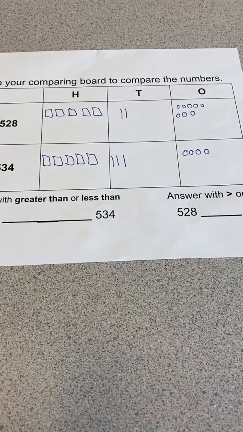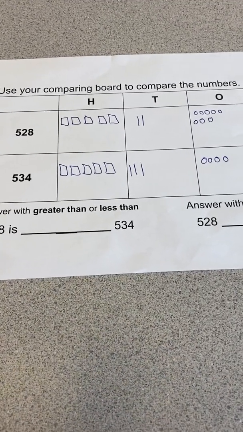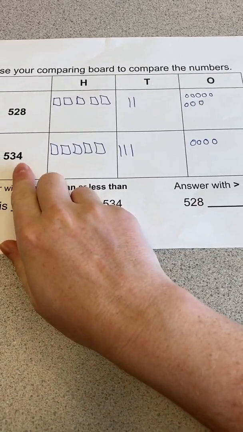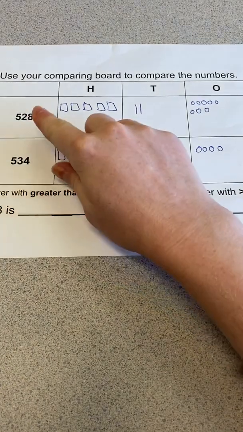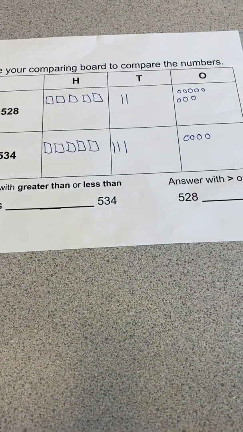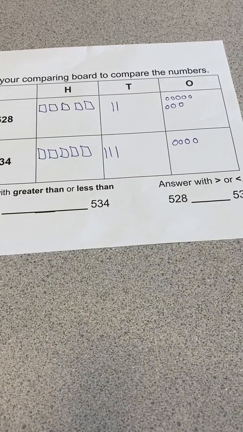Comparing numbers helps us know which one is greater and which one is less. So if I had $534, would I have more money than if I had $528, or would that be less money? So that's what we're going to try to figure out here today.